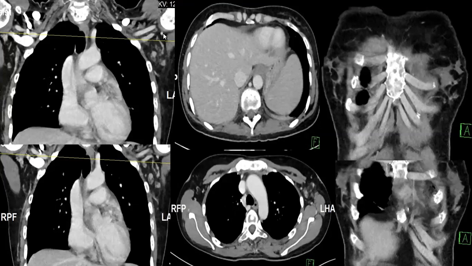Okay. Maybe in the first image, on the right side of the screen, in the first row, I think there is a left breast mass. Excellent, well done. Yes, there is a lesion here.